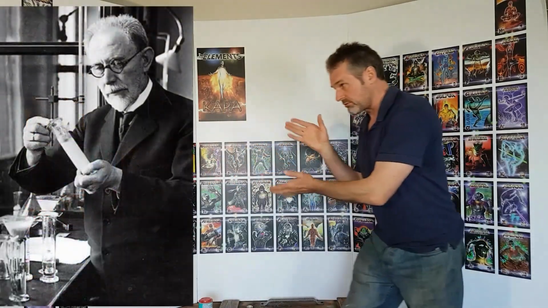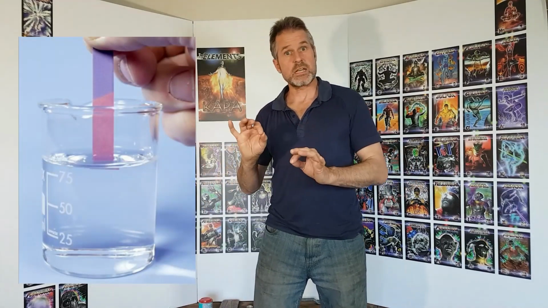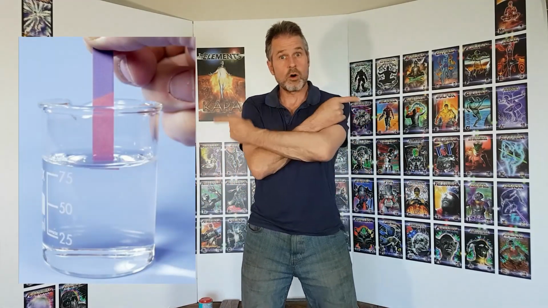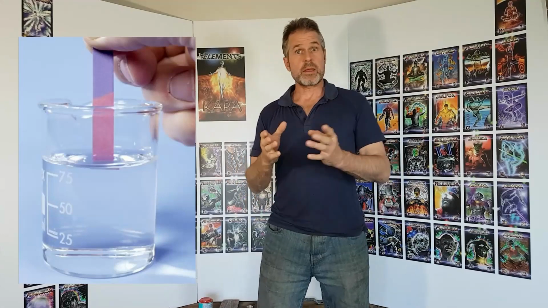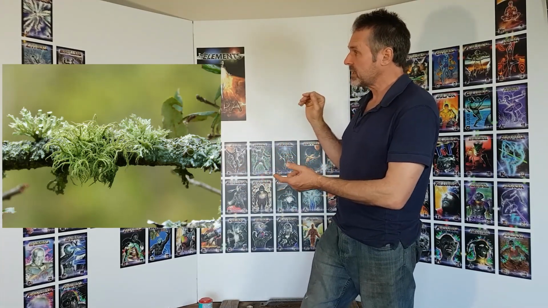Now, here he is, Søren Sørensen. He was a Danish chemist who came up with litmus paper to test to see if something was acid or alkaline. And you can make it at home out of red cabbage. But he used lichen. Here is some lichen. It's that weird greeny sort of half mushroom, half algae sort of plant.